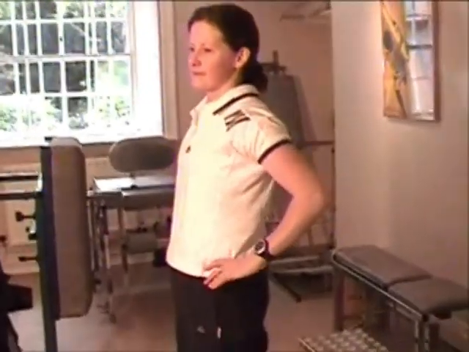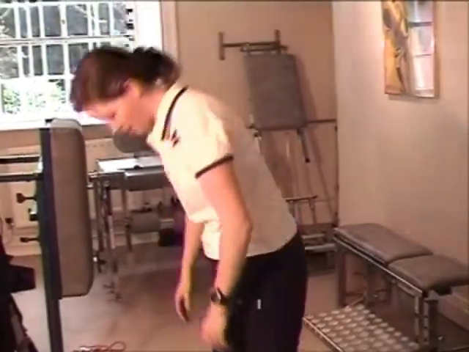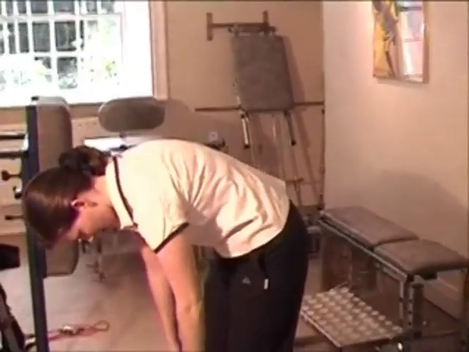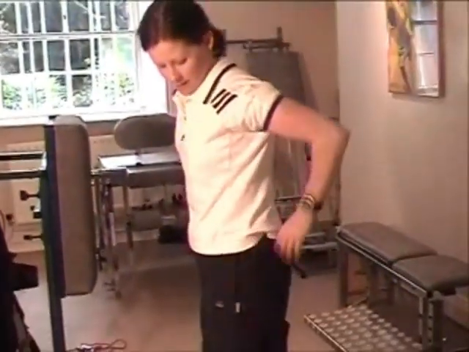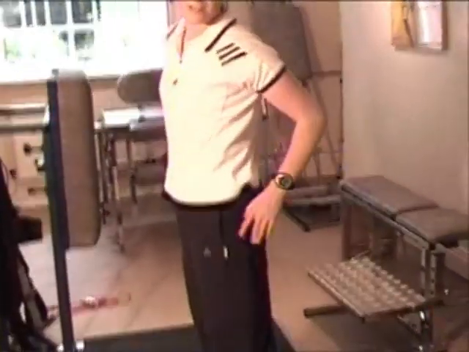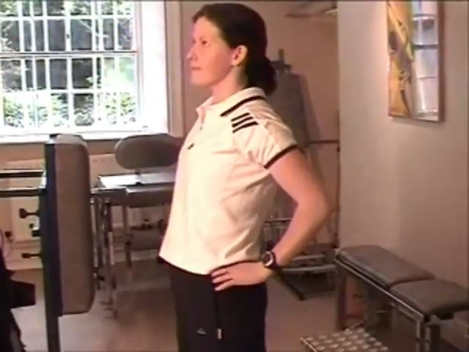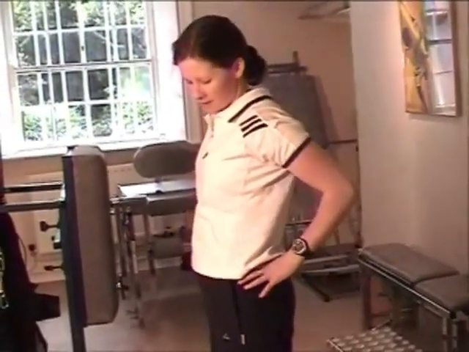So just stand and bend forward. Tell me when it gets worse, when the pain gets worse. Where's the pain? Okay, and bend backwards. Where's it so?